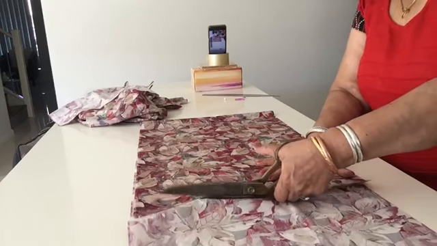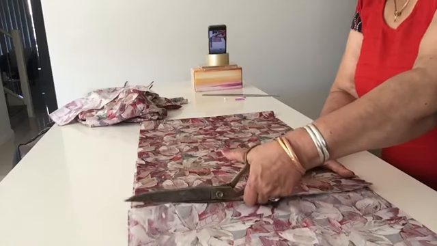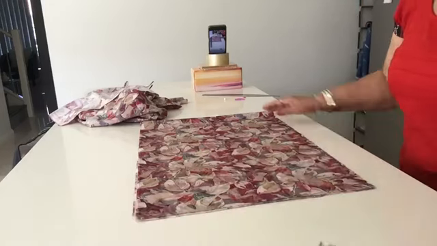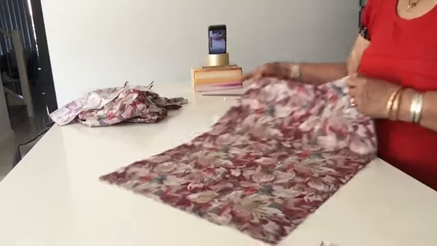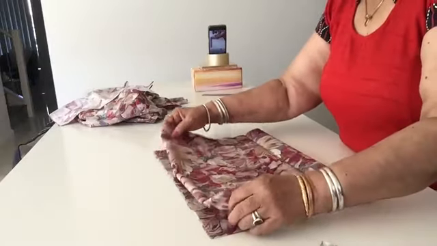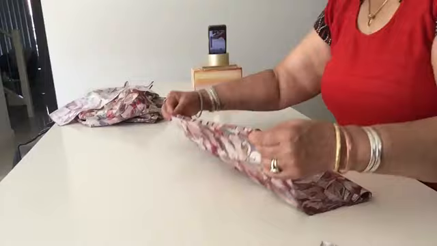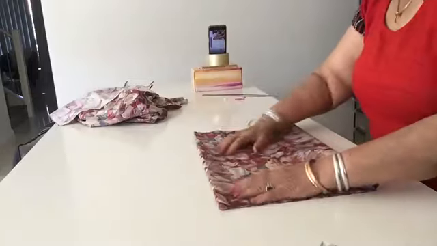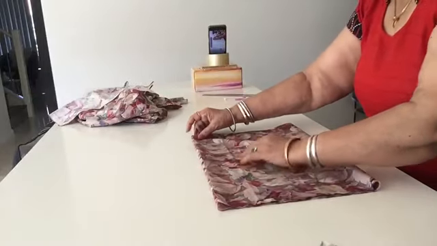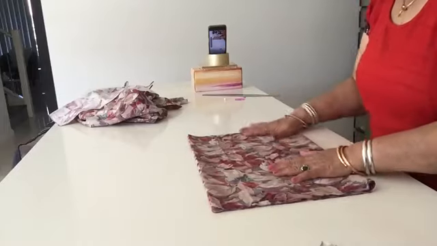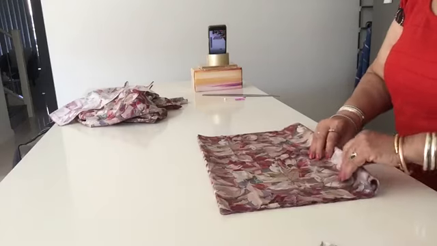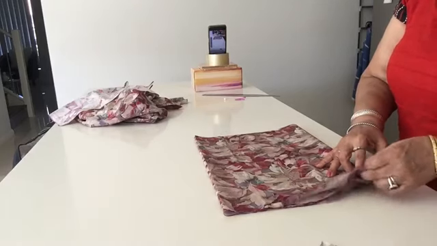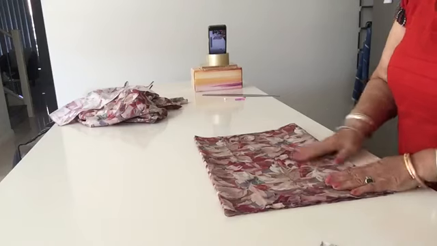This fabric I have bought from India for $20 per meter. Now we will just fold it, and from here I am going to cut the neckline. First of all, we will cut our back side, then the front neckline. Back neckline will be a round neckline, a small neckline.